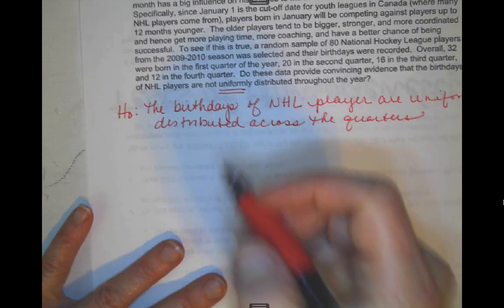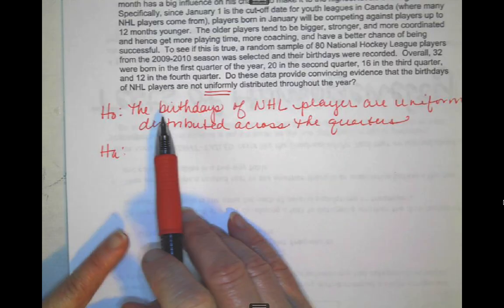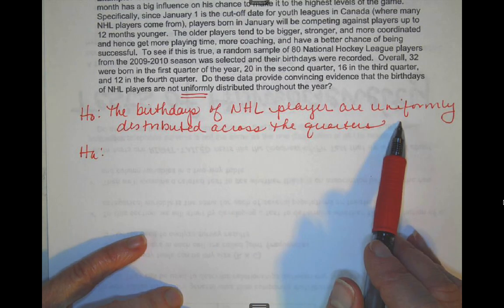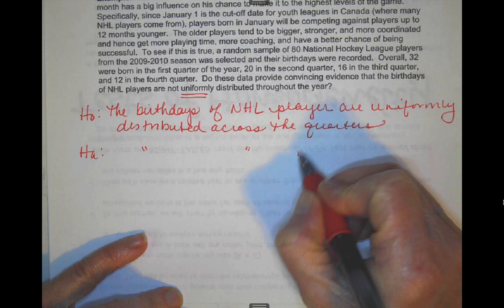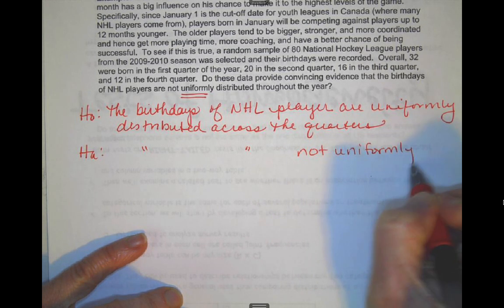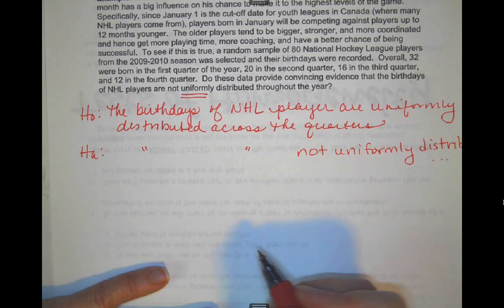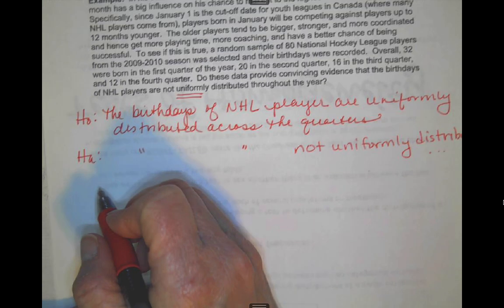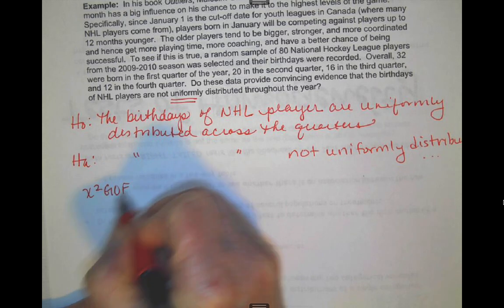If we're writing it out in words, then what I kind of do here is basically I'd be saying that the birthdays of NHL players are not uniformly distributed across the quarters. So I just kind of use the ditto marks and say not uniformly distributed. And, dot, dot, dot, obviously. Okay. So my do step. So this is a chi-squared goodness of fit.